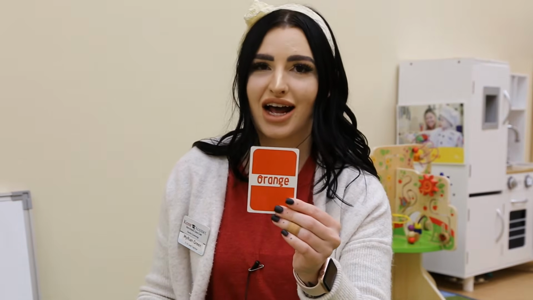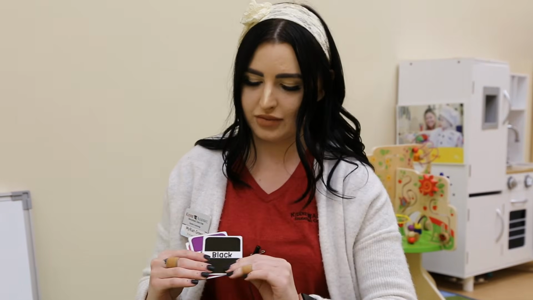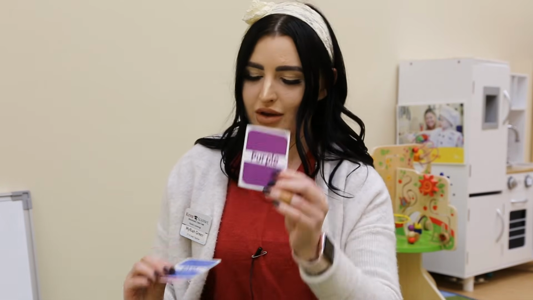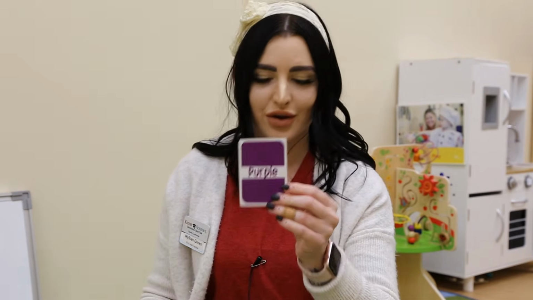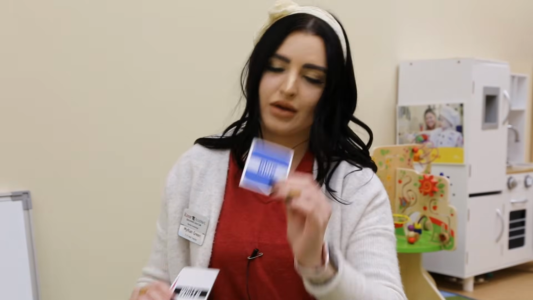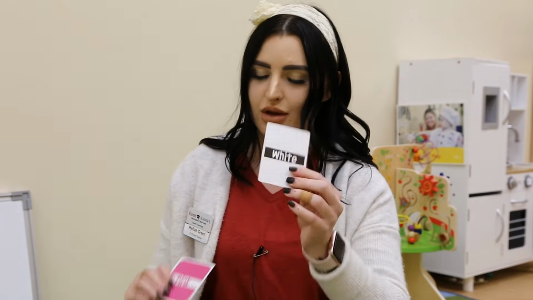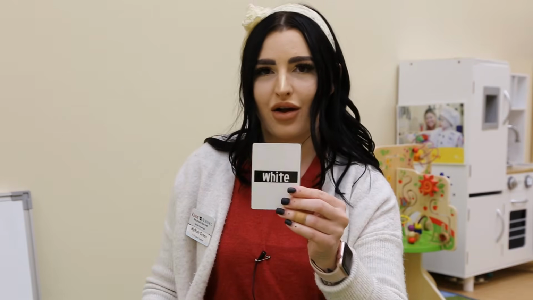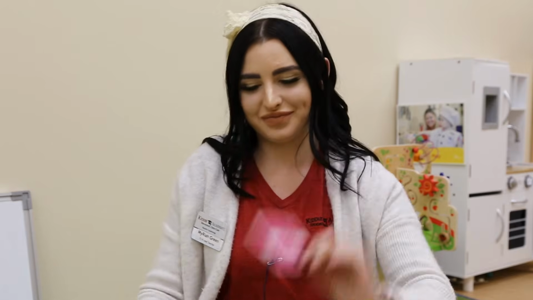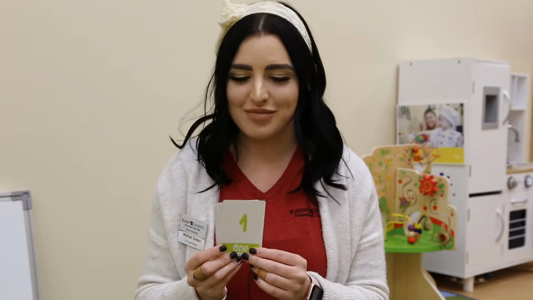Orange is a really hard one to say, but it's anaranjado. Black is negro. Purple is morado. Blue is azul. White is blanco. And pink is rosa. That's all. All right, now let's go over our numbers.